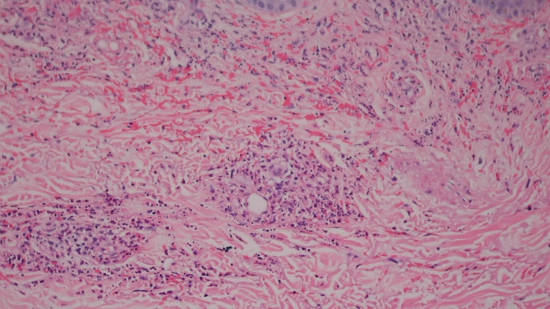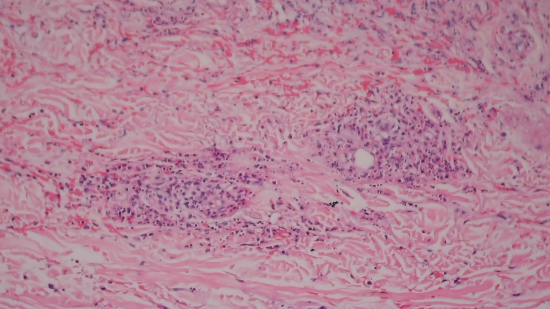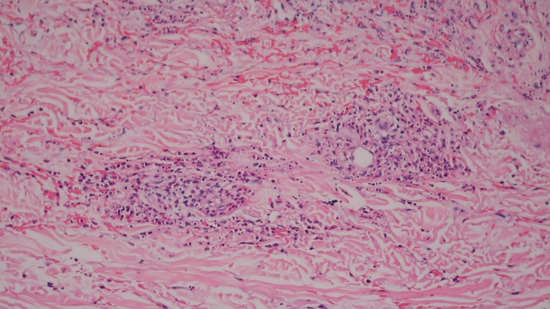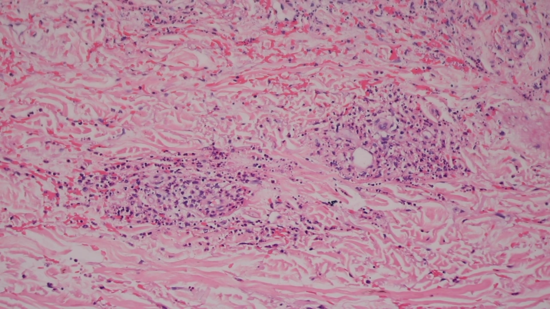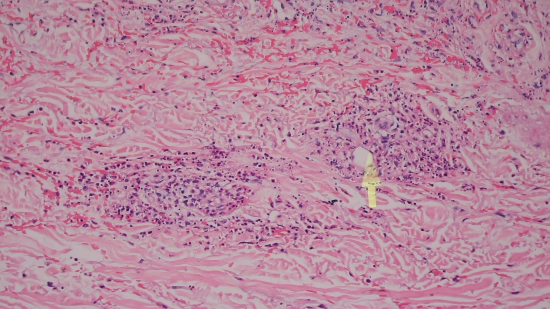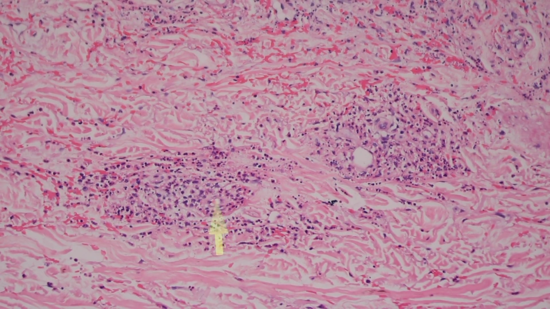When we go closer up, you might wonder, well, where is the vessel? And that's actually kind of problematic in well-developed LCV. The vessel can get so damaged that it's kind of hard to see where it was. But you can see right here a little ring of endothelial cells. So that's the lumen of a vessel. Over here, there's a little lumen of a vessel there with a little red blood cell inside of it.